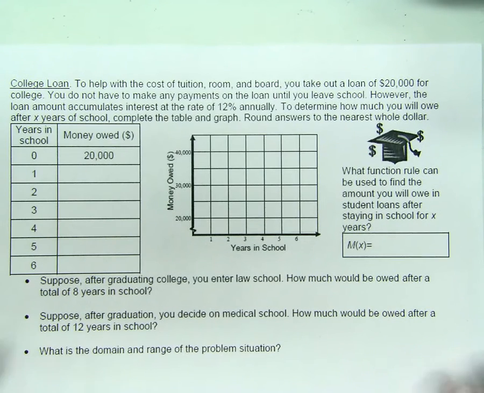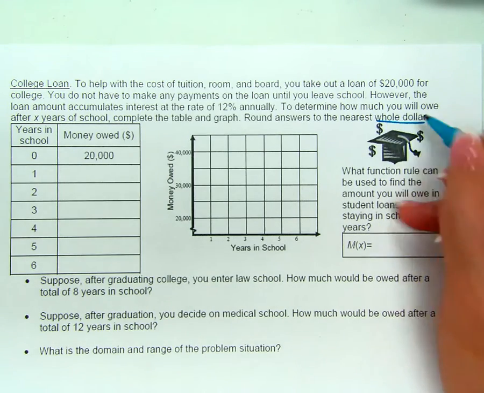College loans. Okay. To help with the cost of tuition, room, and board, you take out a loan for $20,000 for college. You do not have to make any payments on the loan until you leave school. However, the loan amount accumulates interest at the rate of 12% annually. To determine how much you will owe after X years of school, complete the table and the graph. Round the answers to the nearest whole dollar.